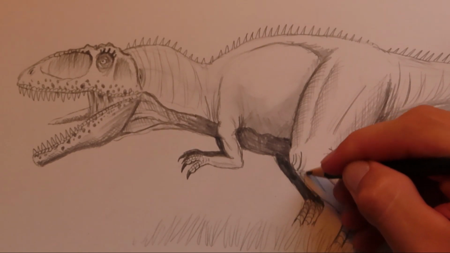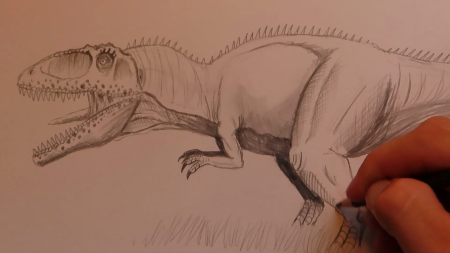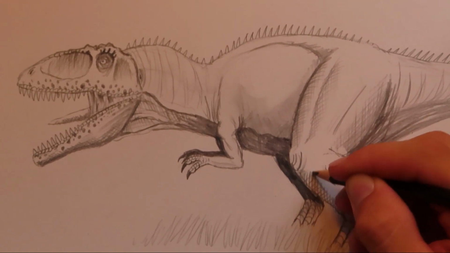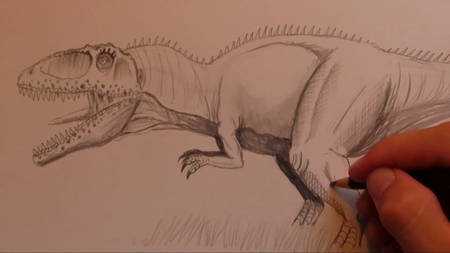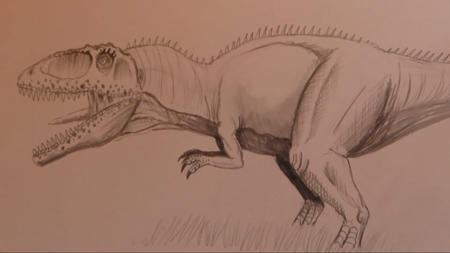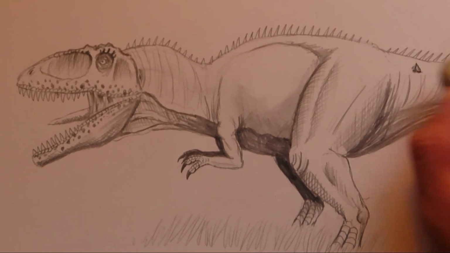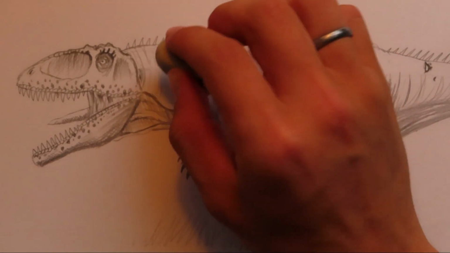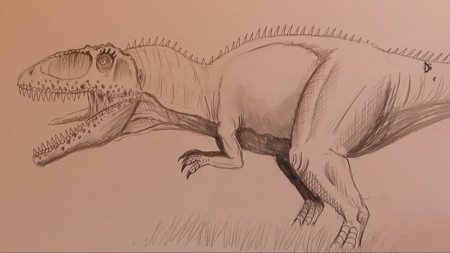So we're going to have a little bit of shading on the underside of the leg. So put that in. But other than that, I think our drawing is pretty much complete. Just gonna take my eraser and erase some of the smudging that I did and erase some of the original outline that's still left. I just noticed that some of the original outline's still there.